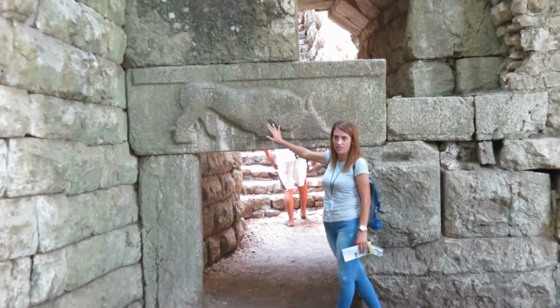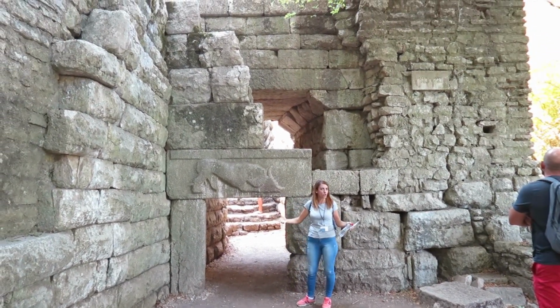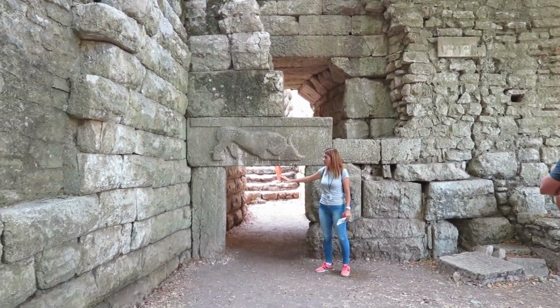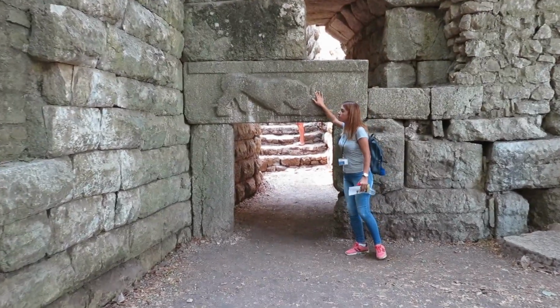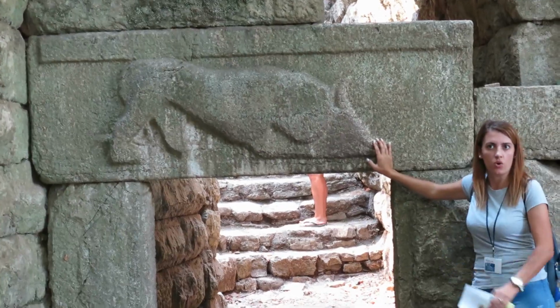We are as strong as the lion is. So there were no lions here, but people have made a picture to show how strong they were, so to protect the entrance of the city. The old gate dates in the 4th century BC, whereas this block of stone, where the picture is here, dates in the 6th century BC, much older than the old gate.